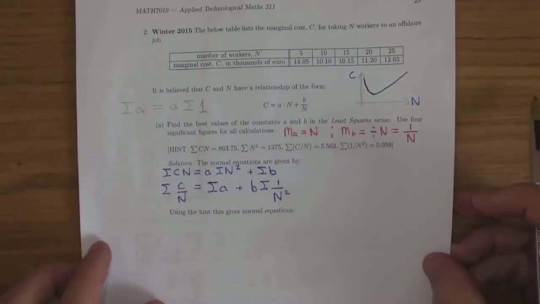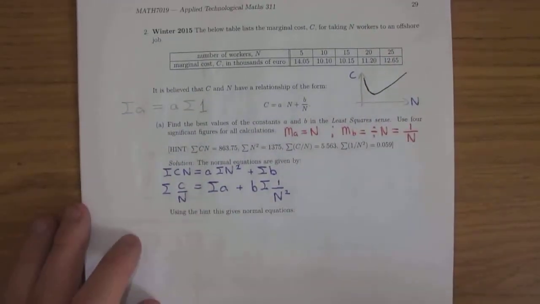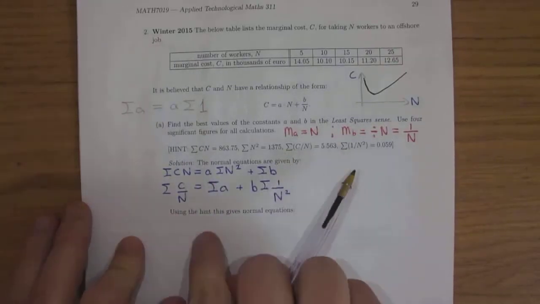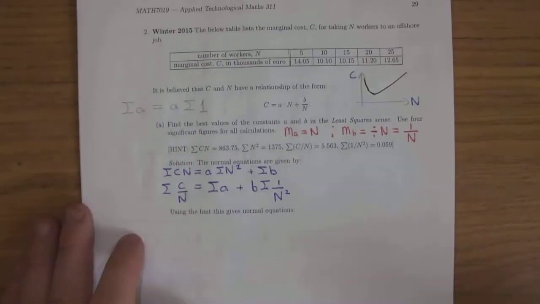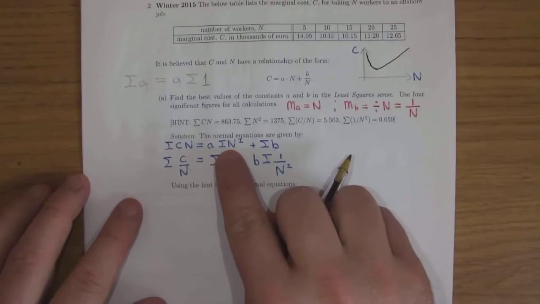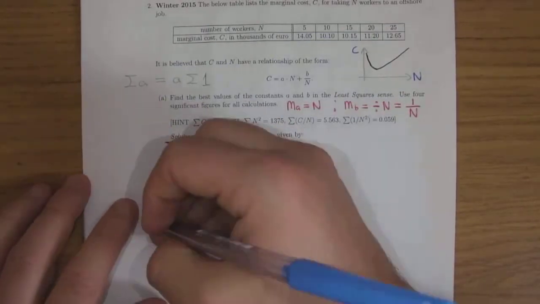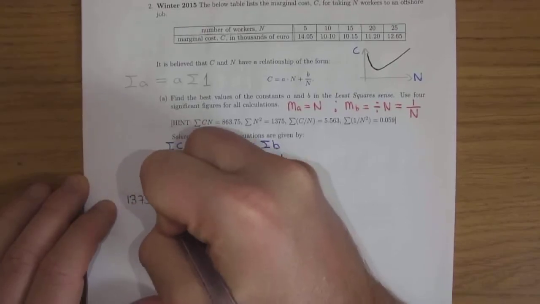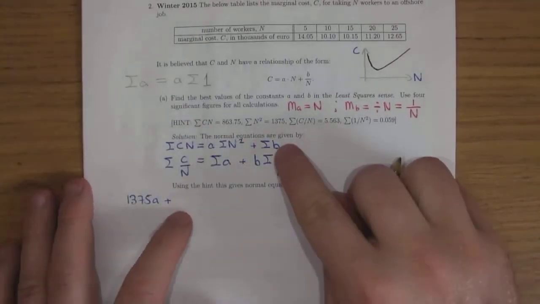Excuse me, those numbers are there. So again, what I'm going to do is write it in the form: add up n squared by, I want something times a plus something times b equals something, that twice, because that's easier to work with in general. So add up the n squared is 1375 times a plus add up the b's.